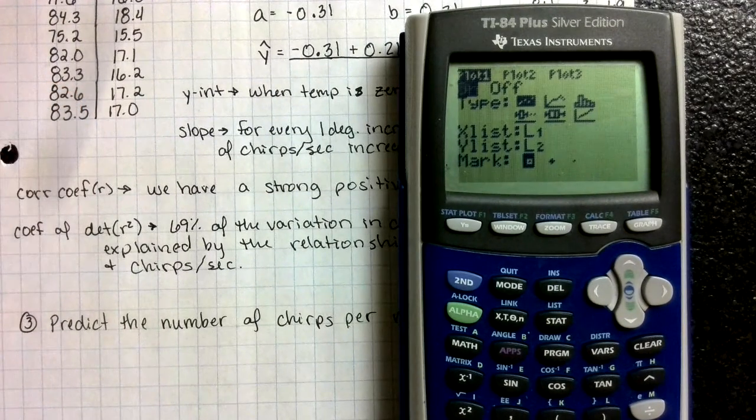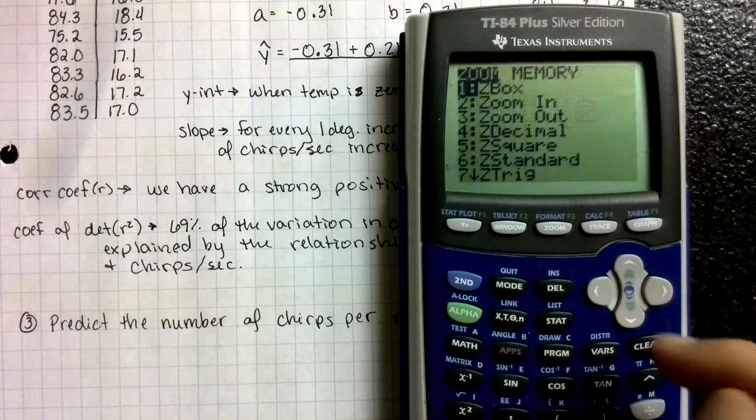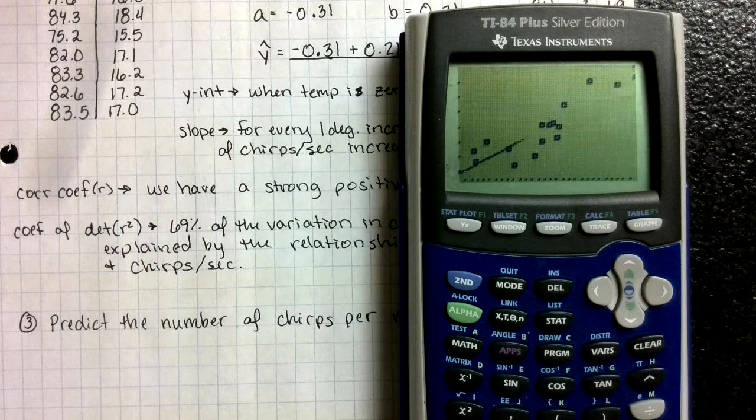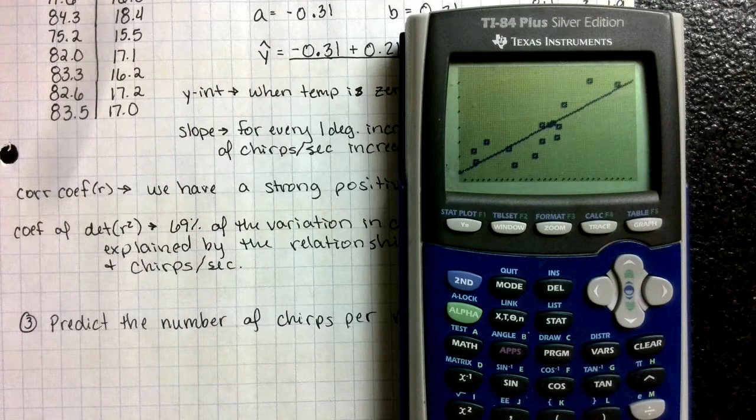So I've got my plot turned on. I've got scatter plot, XL1, YL2. I want to go to zoom stat. And because we stored that regression equation, it's going to go ahead and put the line of best fit in there for us. So I agree, moderate to strong, pretty good. Everything stays kind of hovered around the line pretty well.